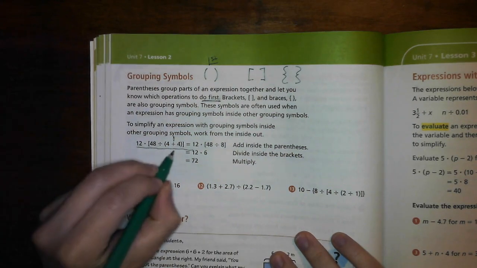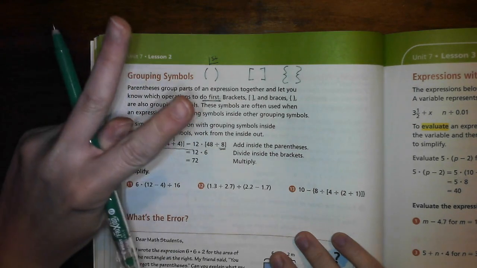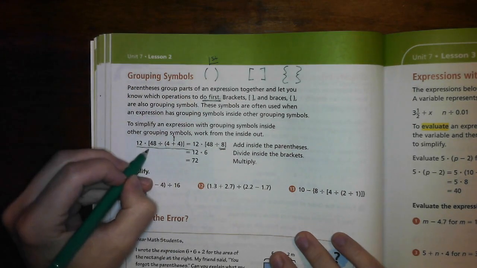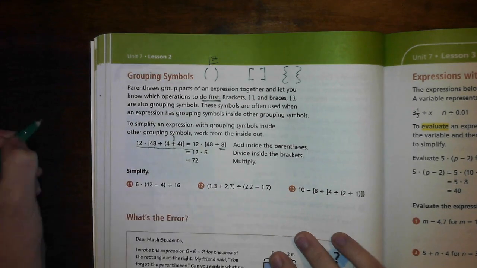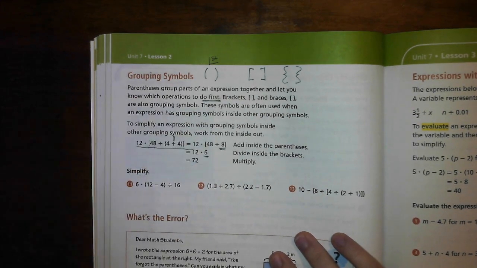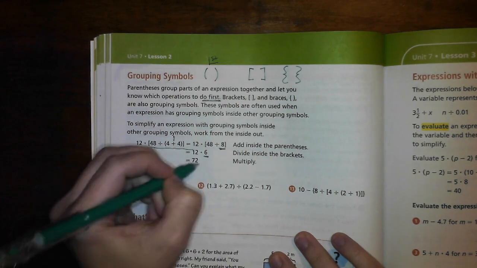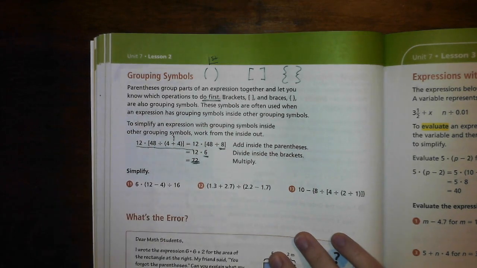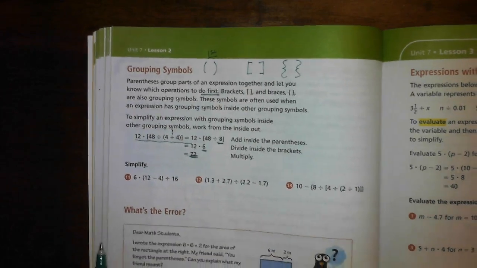So first you would do 4 plus 4, which is 8. Second, you would do the other grouping symbol, which in this case is a bracket. So then you would do 48 divided by 8, and that would give you 6. And last, you would do multiplication. 12 times 6 is 72. So there is an example of multiple grouping situation.